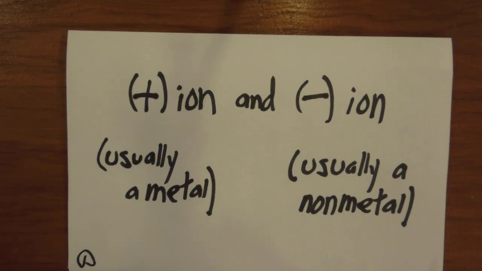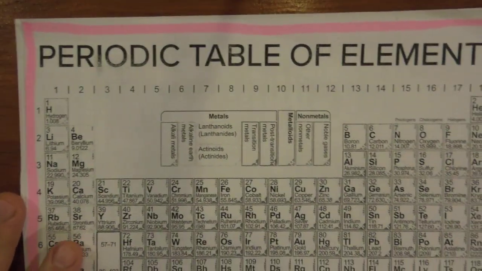What's also very important to know is that the specific charges on the ions, whether they be positive 1, positive 2, positive 3, or negative 1, negative 2, or negative 3, those are the things that determine the formulas that these compounds will have. Okay? And so it's important for you to be able to determine the charge of ions, and one of the most important things that's going to help you do that is our good friend, the periodic table of elements.